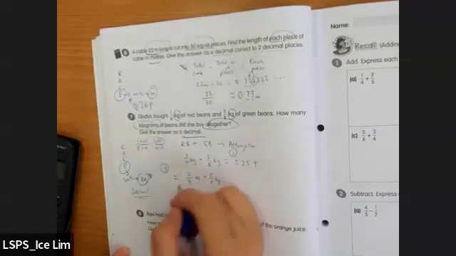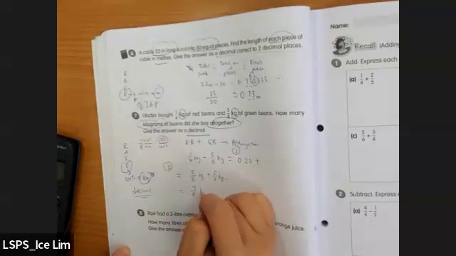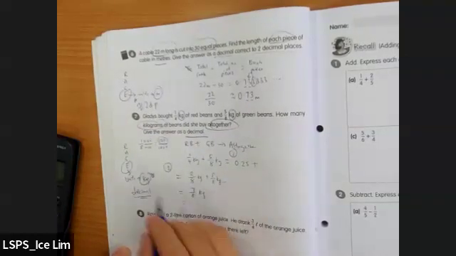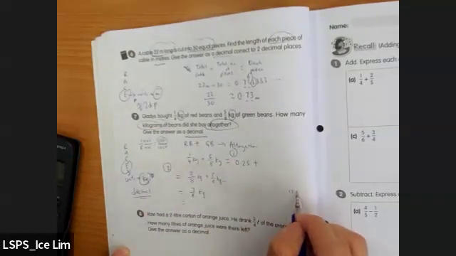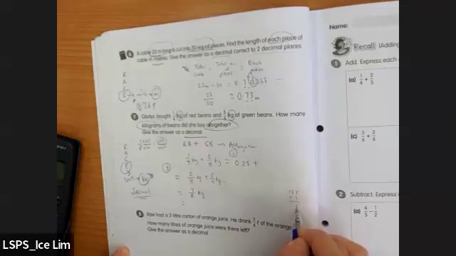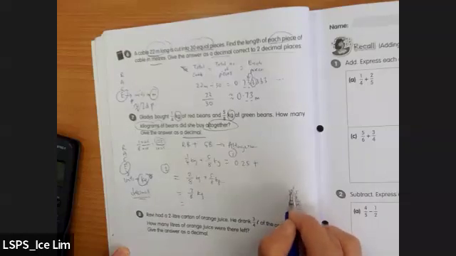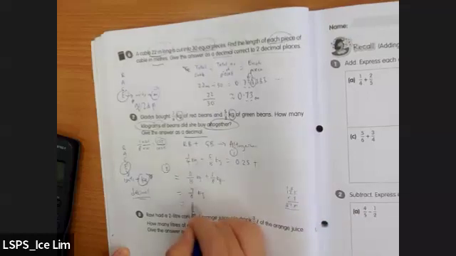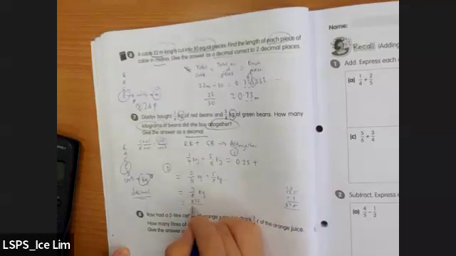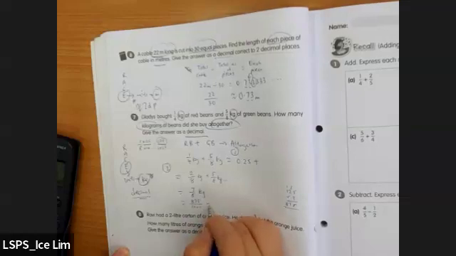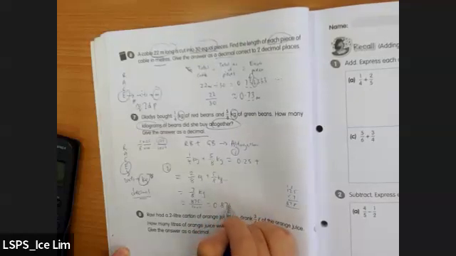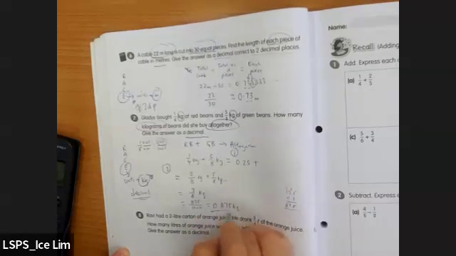So with method number 1, I get this, and then I do 125 times 7, which is 875 out of 1,000, which I can convert to 0.875 kilogram.